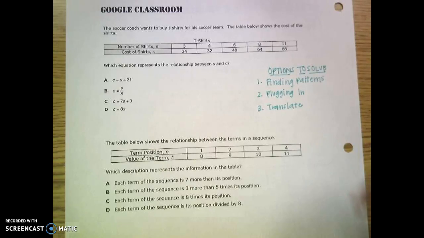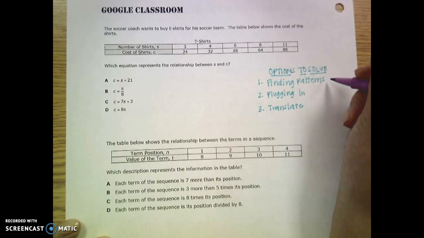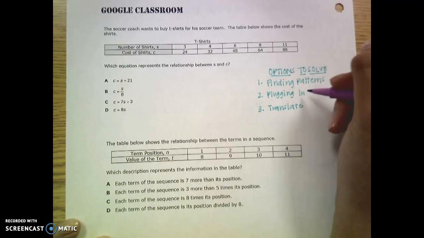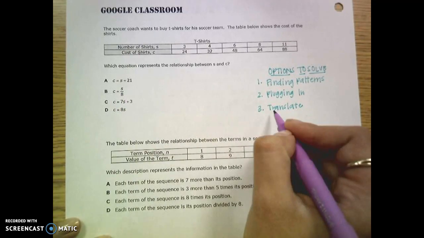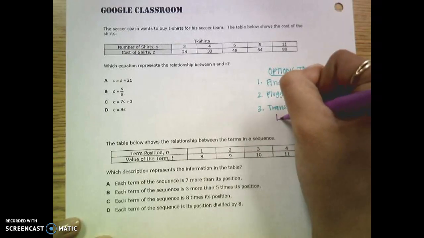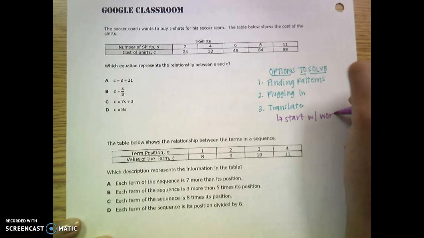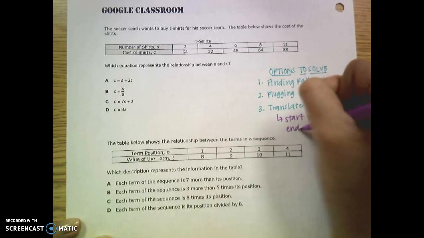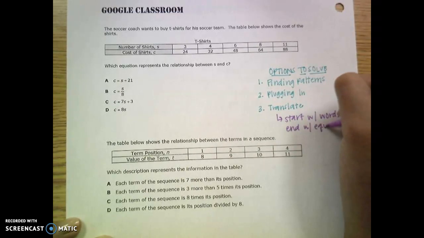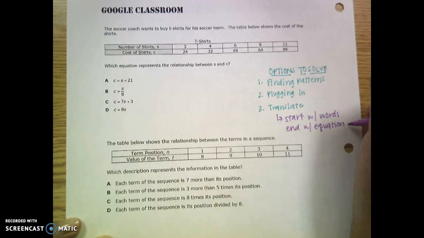When we're looking at these problems, we have three different options that we can use to solve them. So we're going to go over these in a small group as well, but just to cover them here, we can find patterns in our tables. We can plug in numbers straight to the equation and solve that way, or we can translate. If we want to translate a problem, we're starting with a word problem. So starting with words, and we want to end with an equation or an expression.